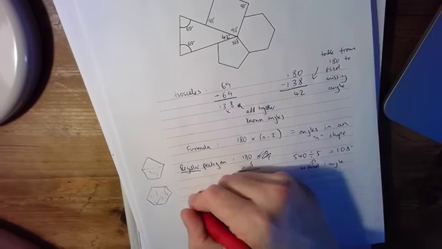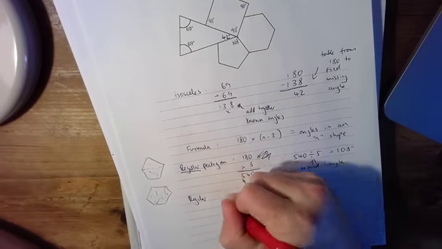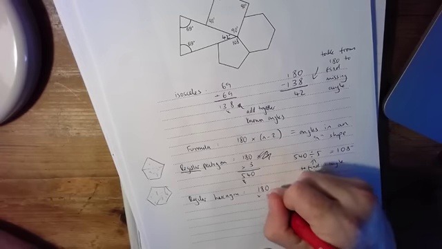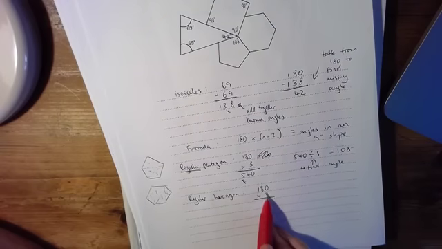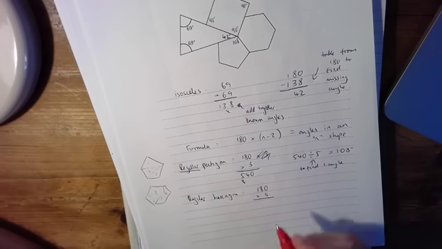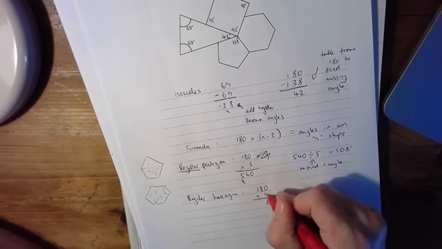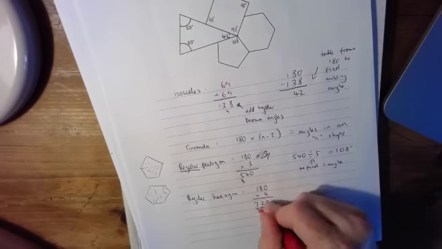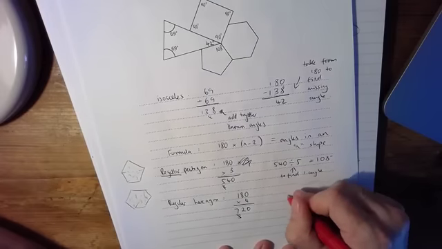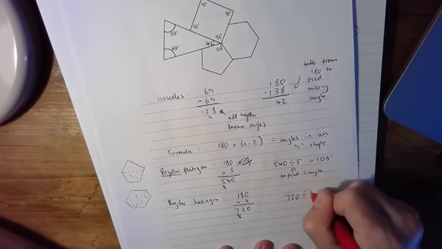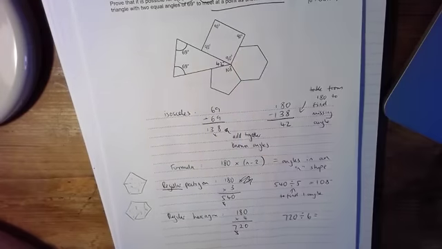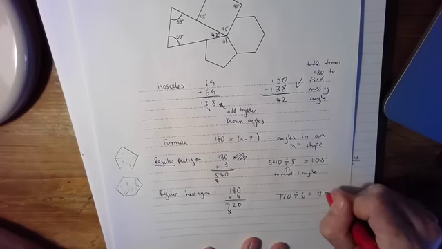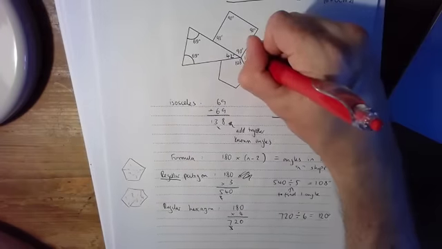Okay, and finally, regular hexagon would be 180 times by 4, 2 less than the number of sides using that formula. So then 0 times by 4 is 0, 8 times by 4 is 32, and then 1 times by 4 is 4, add the 3 is 7, so 720. Then I would do 720 divided by 6 because there are 6 angles in the hexagon. Regular means they're all the same. How many 6s go into 72? 12, add the 0 on the end, so I know that is 120.